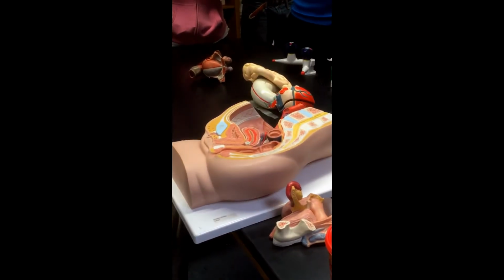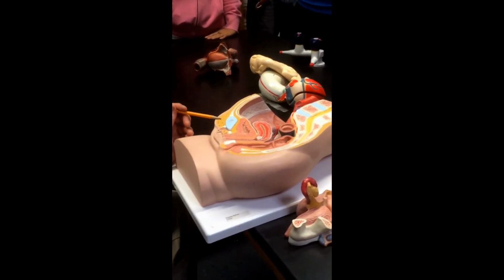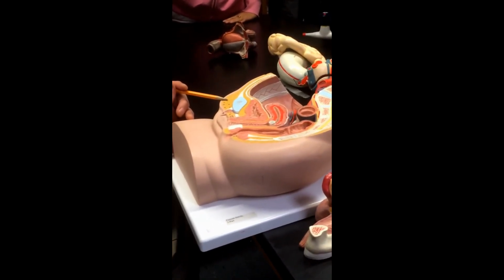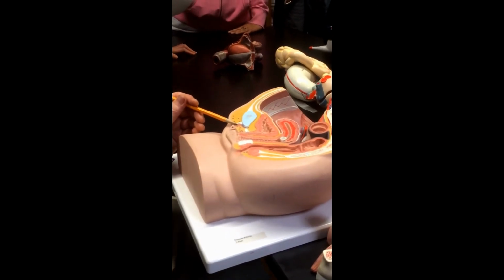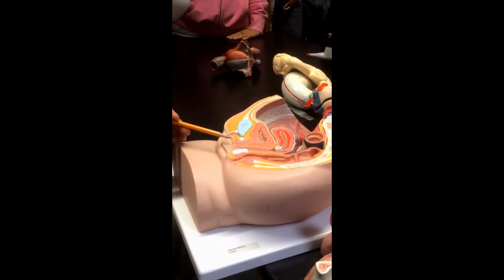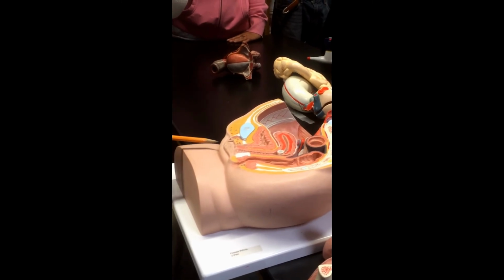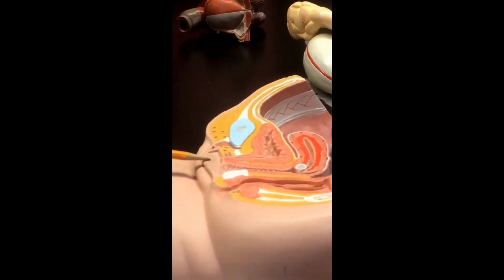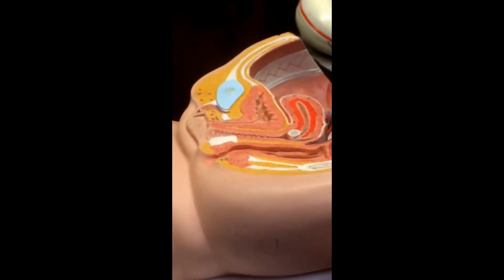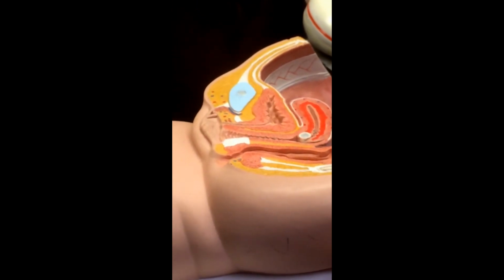What is that? Mons pubis. What is that? That's the clitoris, however you want to say it. What is this? Labia majora. Labia minora. Am I forgetting anything?